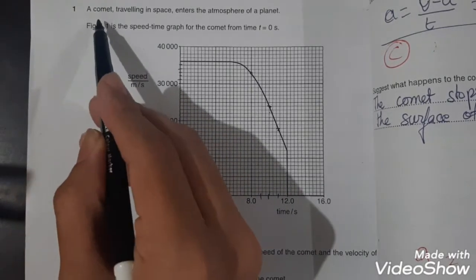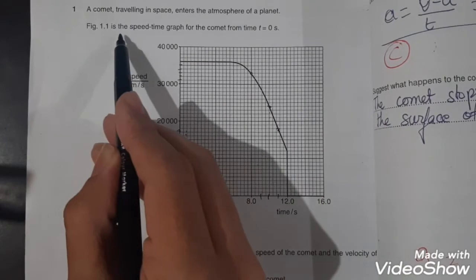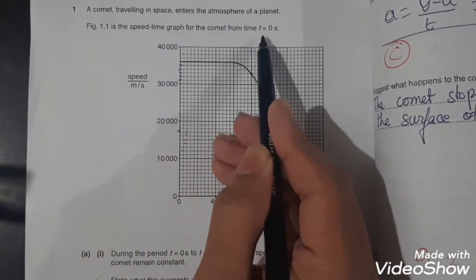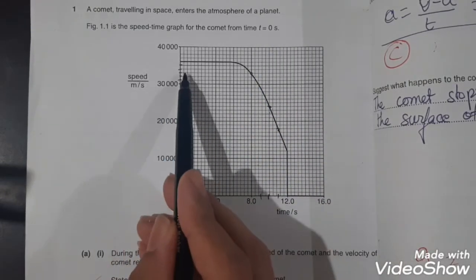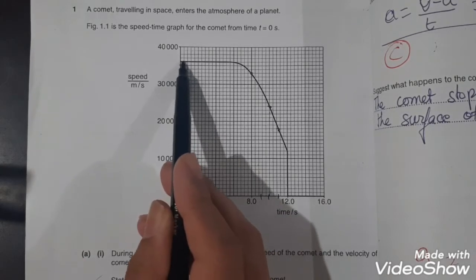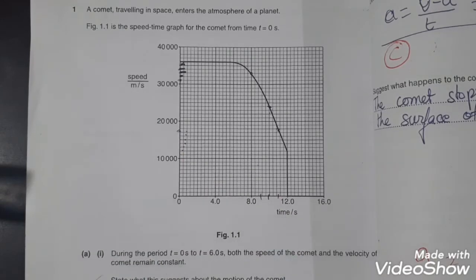Question 1 states a comet traveling in space enters the atmosphere of a planet. Figure 1.1 is the time speed graph for the comet from time t = 0 seconds. So this is the speed time graph, with speeds of 31, 32, 33, 34, 36,000 meters per second in 12 seconds time.